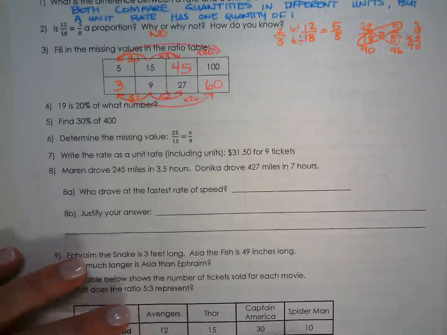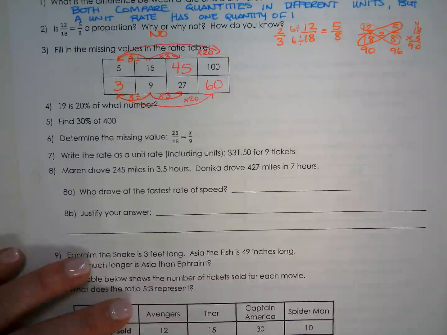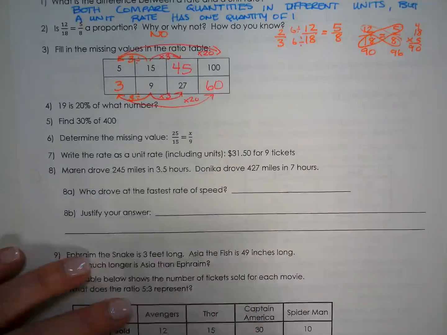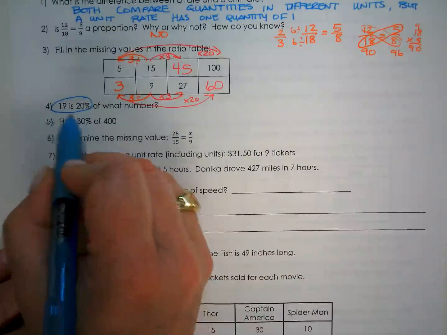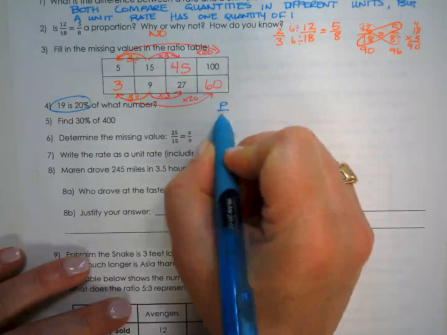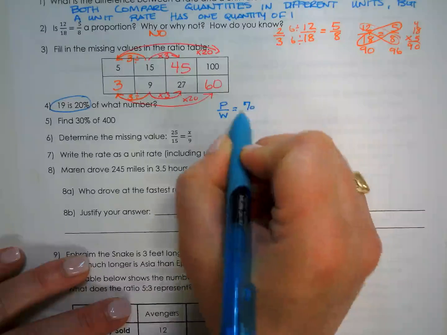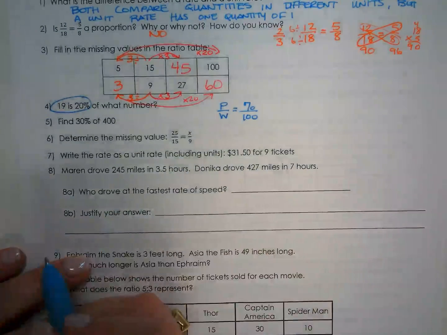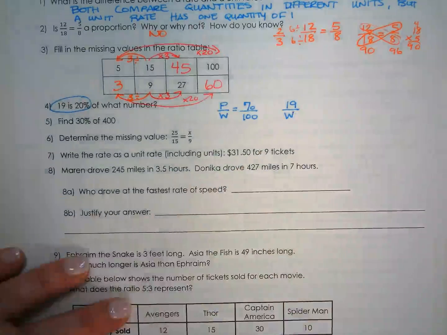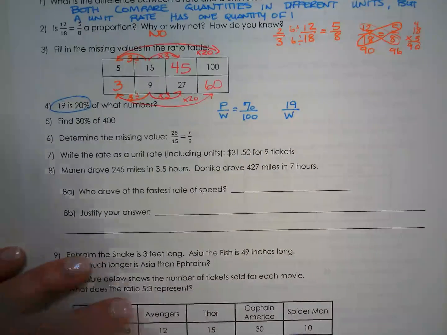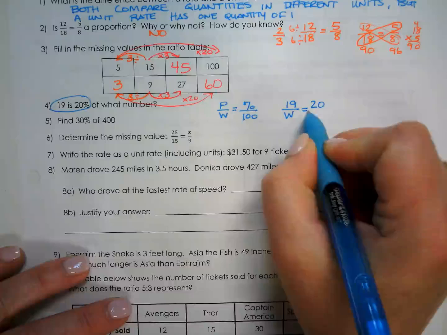Question number 4 says that 19 is 20% of what number? So we're going to go over here. 19 is 20%. So they go together, which means they're both the parts. And remember, you've got part is to whole as percent is to 100. So the part here is 19. We don't know the whole amount that we started with. That's what we're looking for. And it should equal our percentage out of 100.